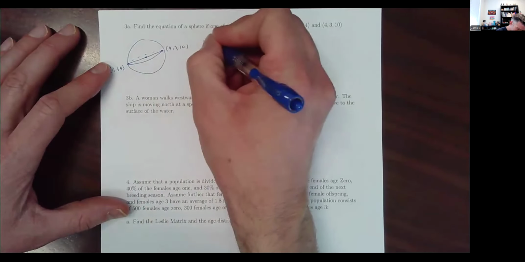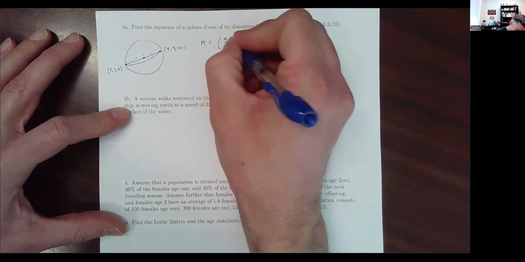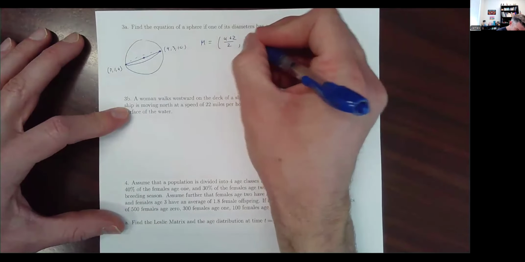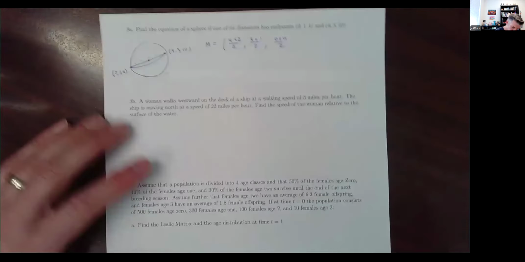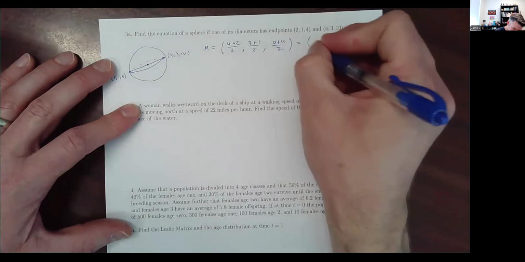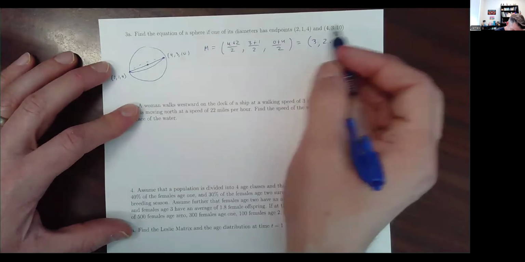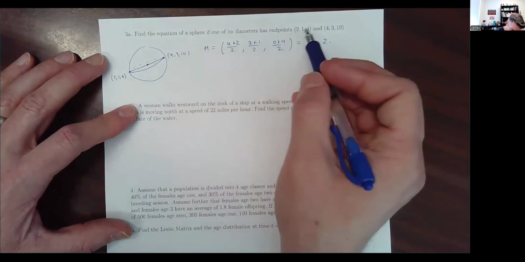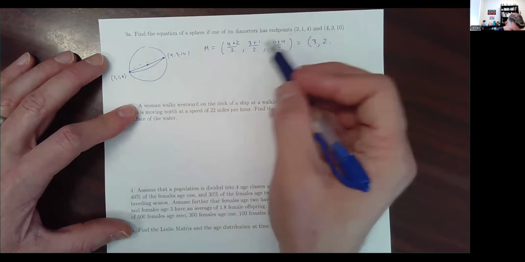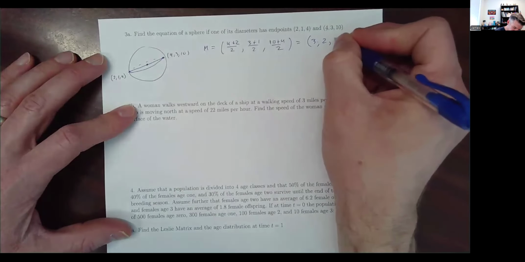And the midpoint is just the average of the endpoints. So it's going to be the average of the x coordinates, 4 plus 2 over 2. The average of the y coordinates, 3 plus 1 over 2. The average of the z coordinates, 10 plus 4 over 2. Sorry, I made a mistake there, that's not a 4 plus 0. So let's see, it's a 4 plus 2 over 2, a 3 plus 1 over 2, and a 10 plus 4 over 2. Sorry about that. It should be a 14 over 2, which is 7.